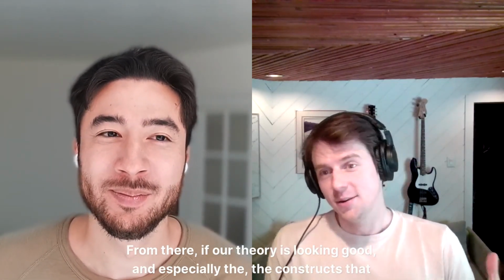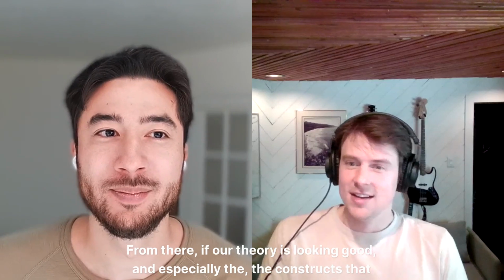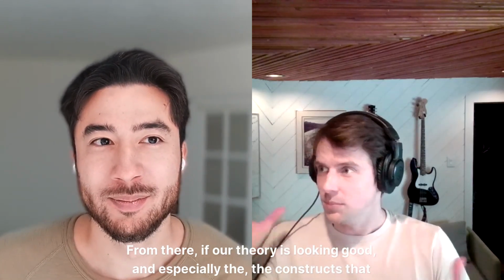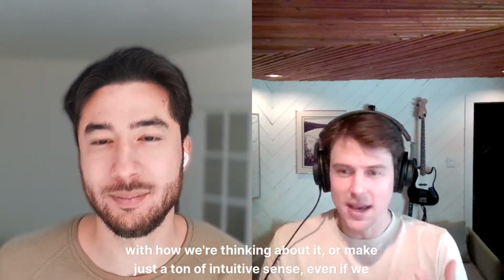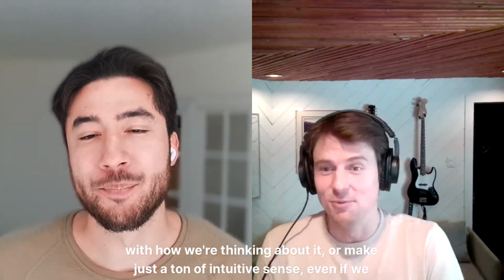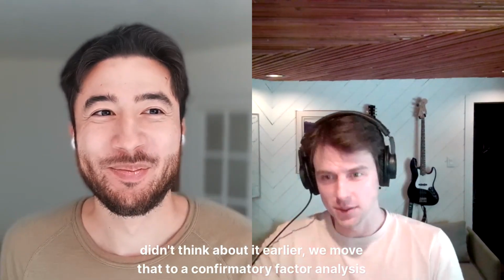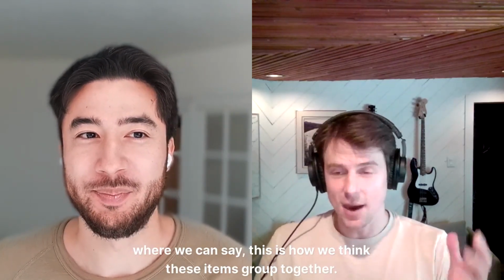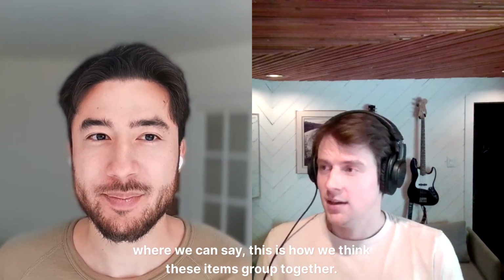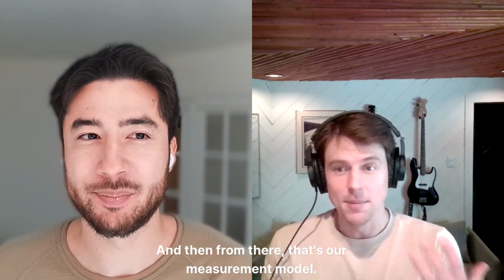From there, if our theory is looking good, especially the constructs that are aligned with how we're thinking about it, or make a ton of intuitive sense even if we didn't think about it earlier, we move that to a confirmatory factor analysis where we can say, this is how we think these items group together. And then from there, that's our measurement model.